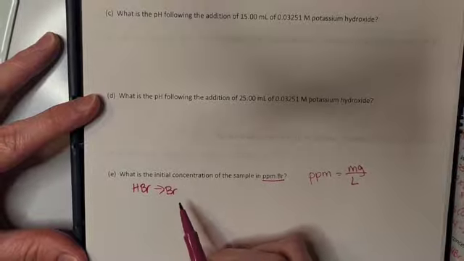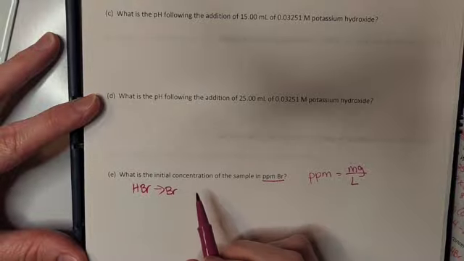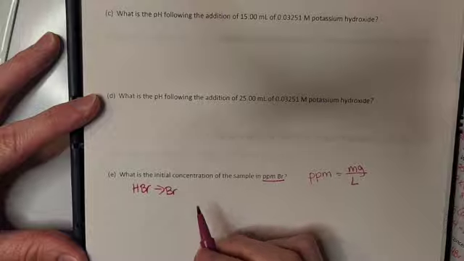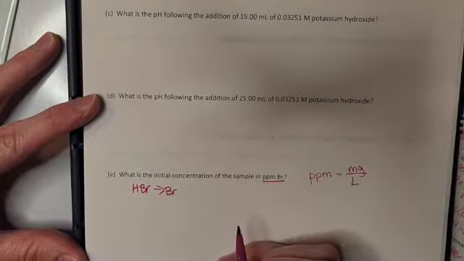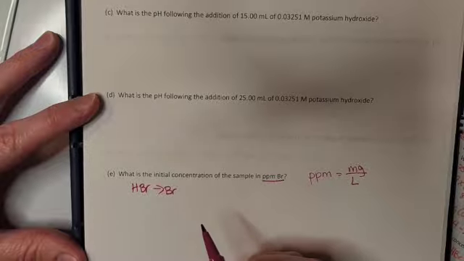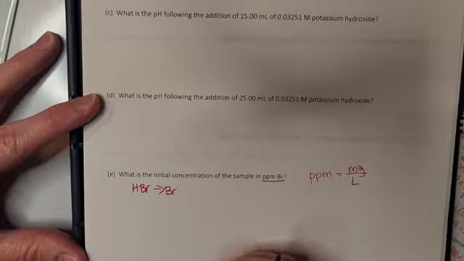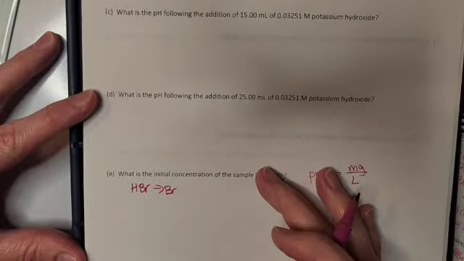So you have to take into account your molar ratio, which is 1:1. Then you have to go from moles to grams, and then grams to milligrams. And when you've got it in milligrams per liter, then that is your ppm, and that is parts per million.